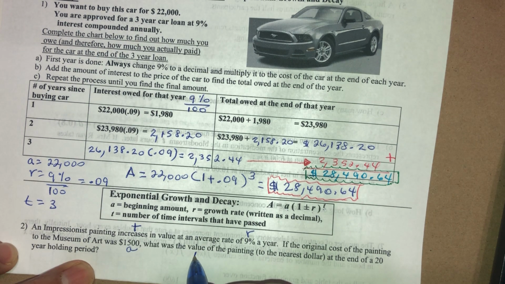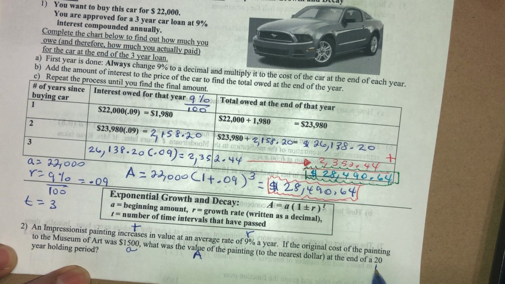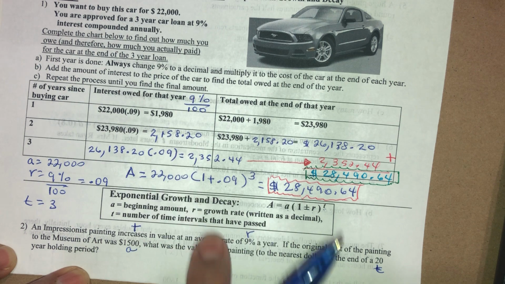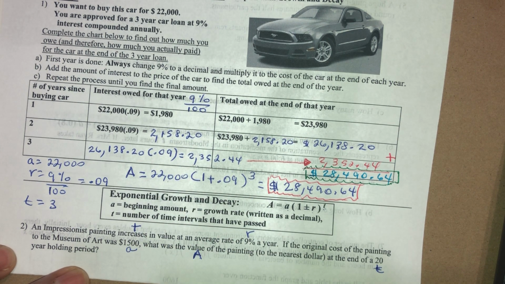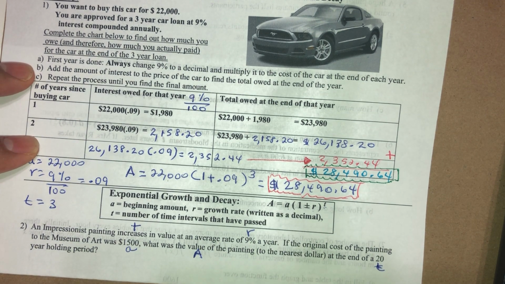So we're looking for the value, which is going to be the big A, okay? To the nearest dollar, that means we want no cents. They ask you at the end of 20 years, that's going to be t. Can you imagine if you had to do this for 20 years? It would take you a long time to do that. So the best thing to do is use our beautiful formula.